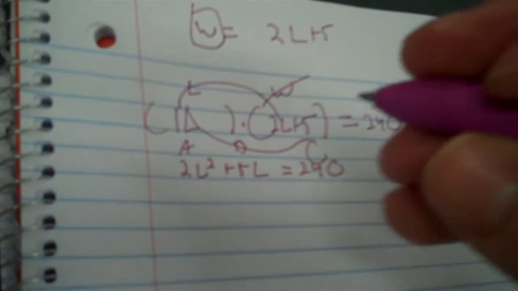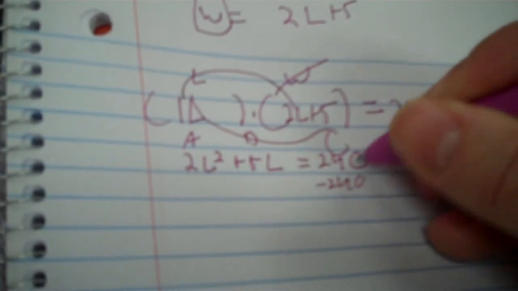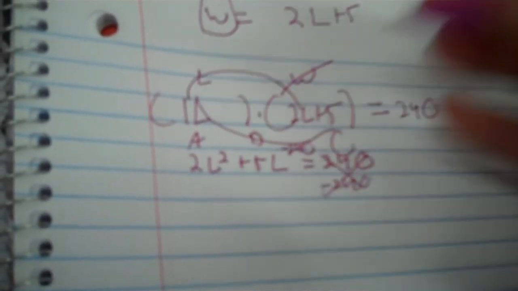Okay, so it's a quadratic equation. L has two answers. What kind of a quadratic equation? Well, that's A, that's B, that's C. So it's this kind. We have to get this equal to 0. So I minus 240, and then I just put it behind everything. So 2L squared plus 5L minus 240 equals 0. Okay, then use your discriminant to see if you have to make boxes or if you can just use quadratic formula.